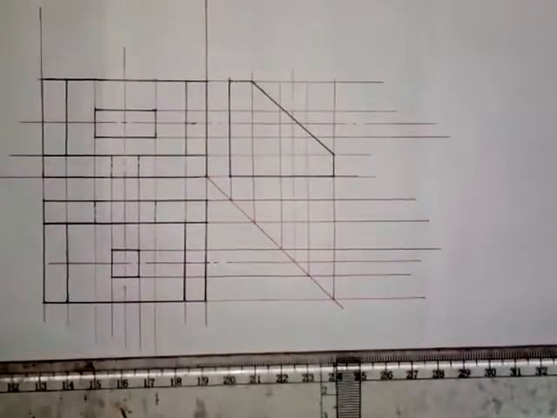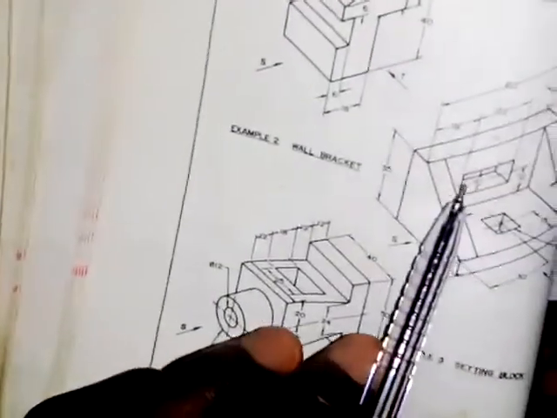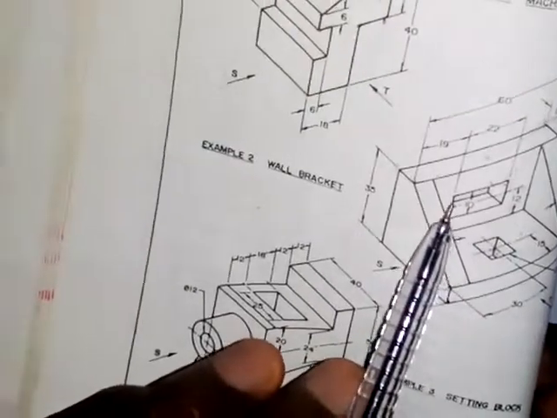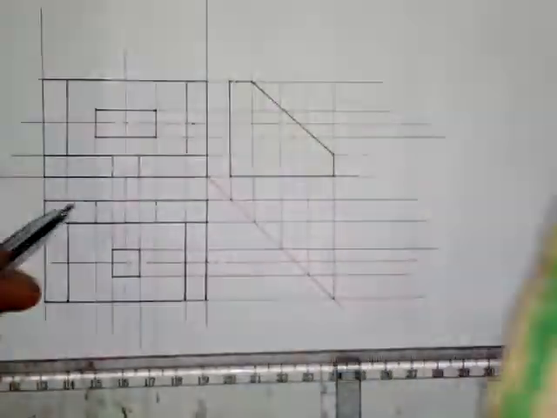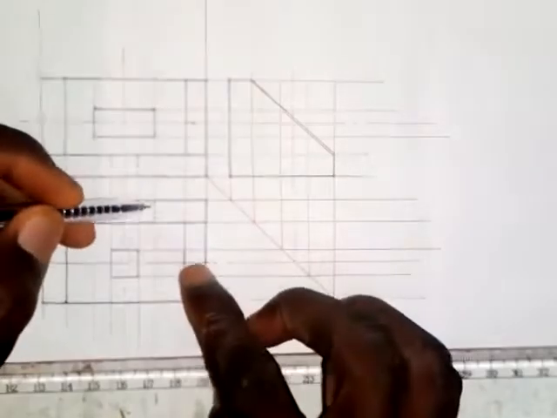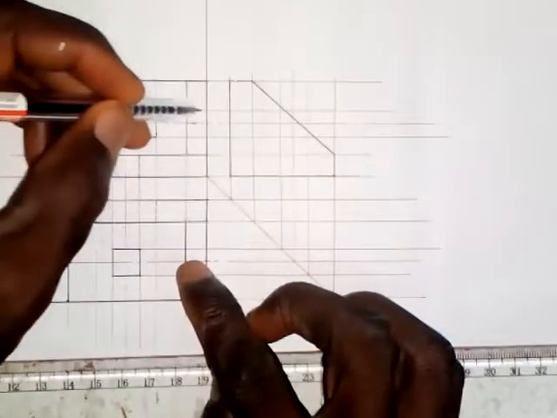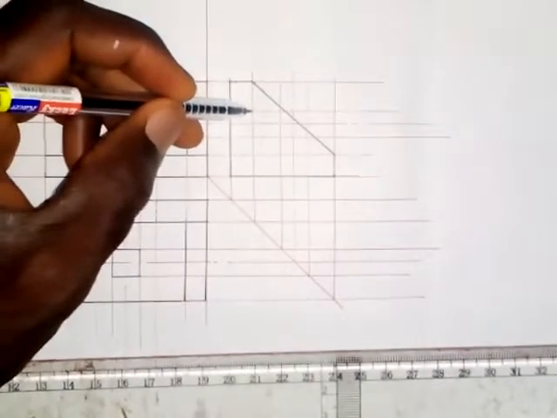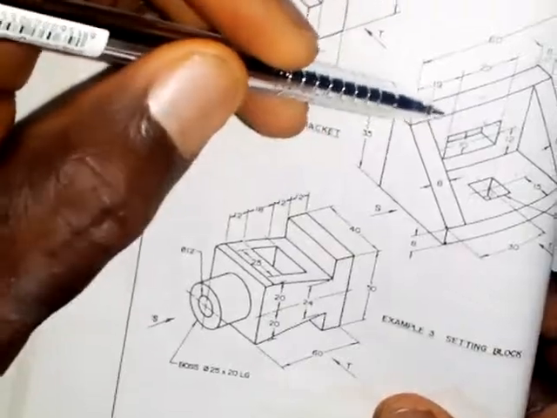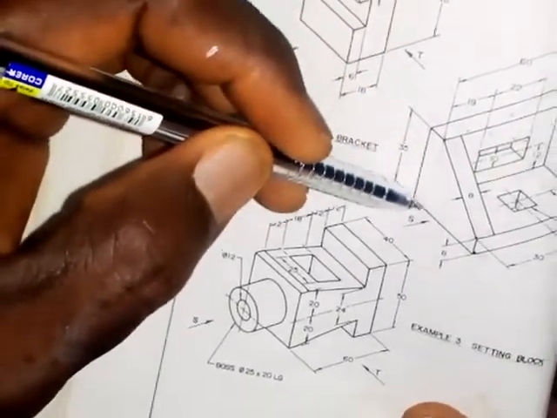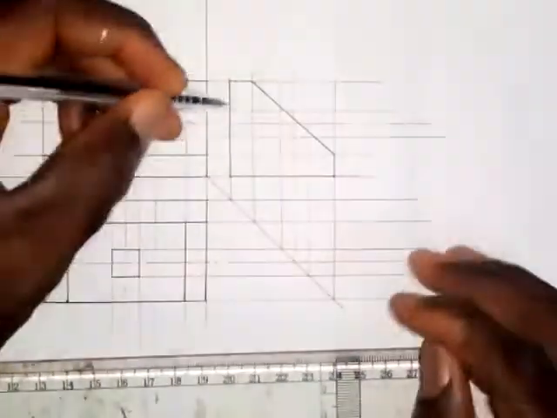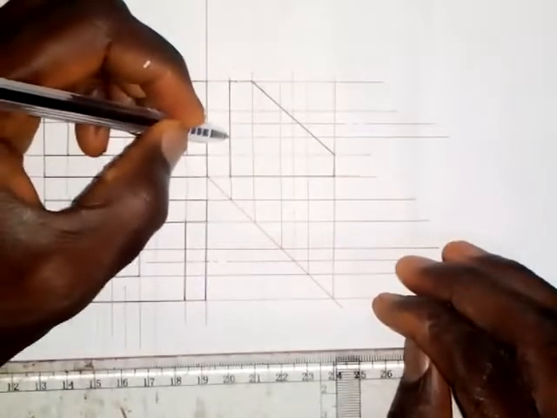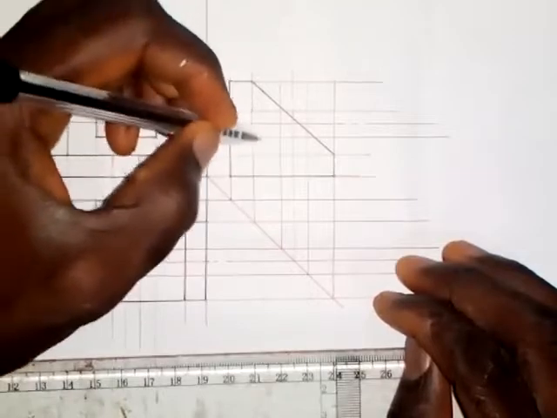The next thing is for me to bring out this rectangular hole that is hidden. So I need to put it around here. Where do we have it? If I follow this line, it is within this part. Don't forget that it is within this thing here. So it is around here. I follow this line. This is the first point, this is the second point, this is the third, and this is the fourth point.